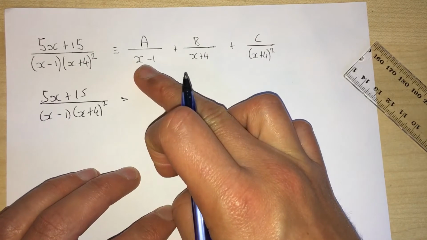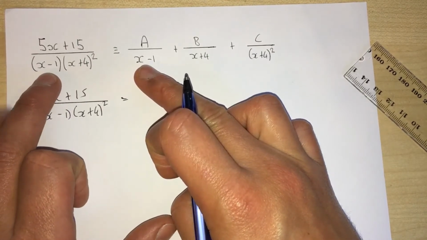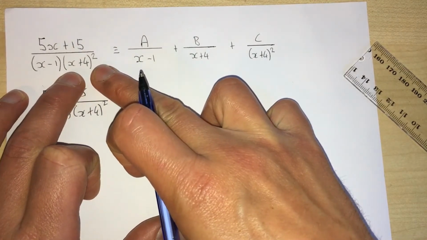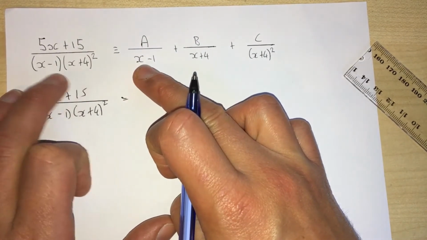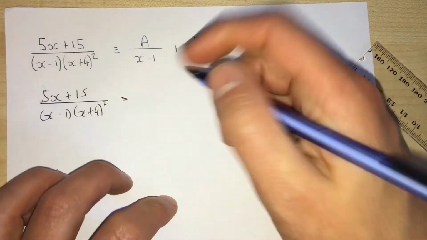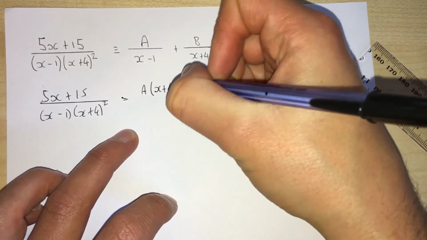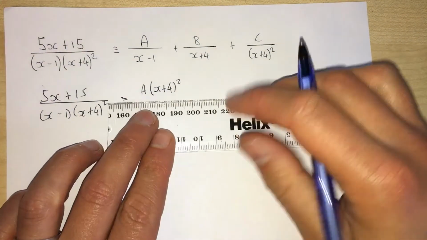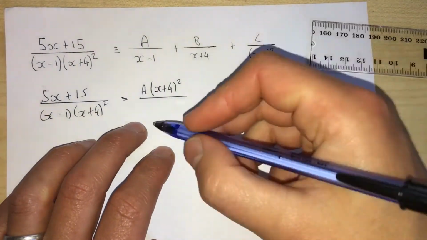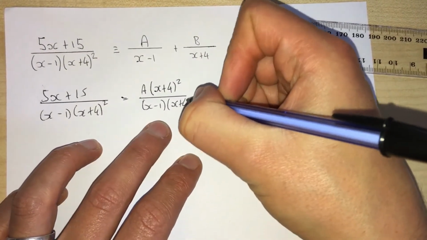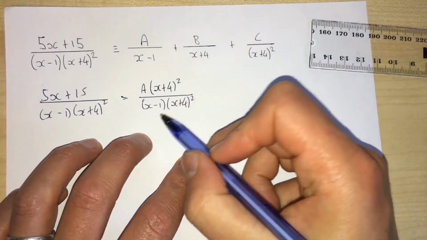So this one here, the x minus 1, needs to be multiplied, the numerator and the denominator, by the square of x plus 4, so that we get the denominator the same as the left hand side. So this is going to be a lots of the square of x plus 4, and we multiply that by the top and the bottom, the numerator and the denominator, so that will give us the denominator that we want.